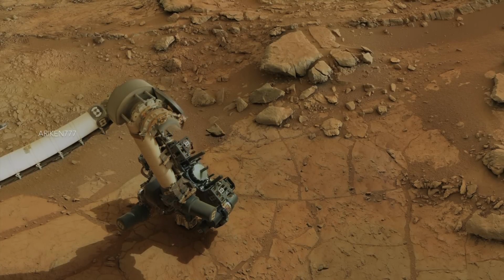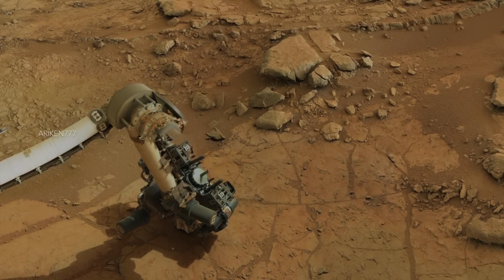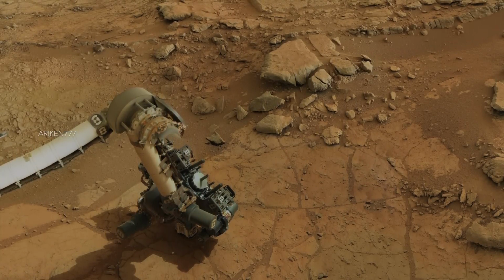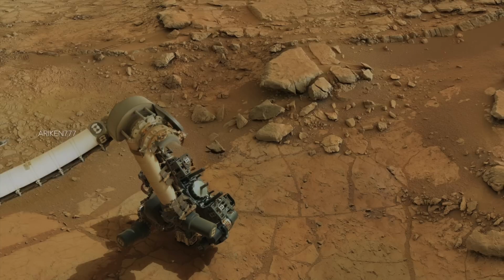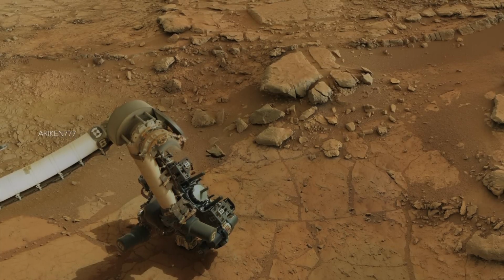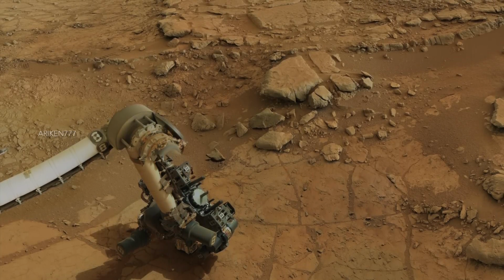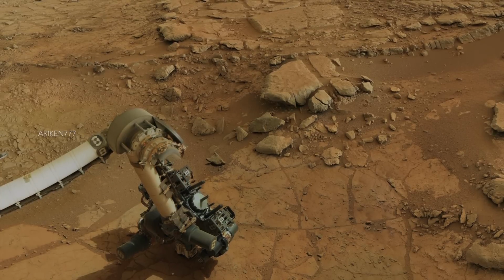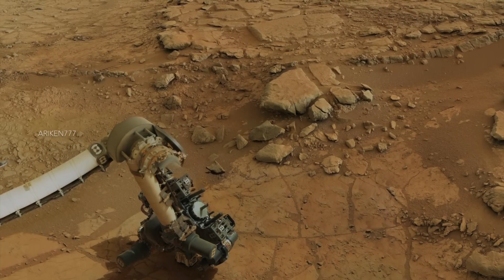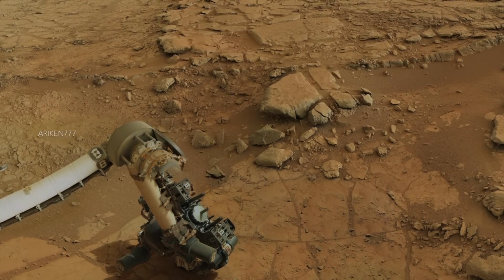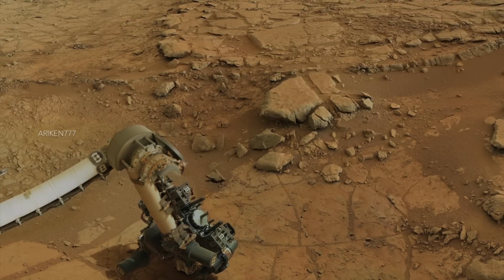Previous observations have shown that the strata exposed here are most likely to be fluvial-lacustrine deposits. These aqueous environments are believed to preserve evidence of paleohabitability and potentially Earth-like microorganisms capable of breaking down rocks and minerals for energy, known as chemolithoautotrophs.